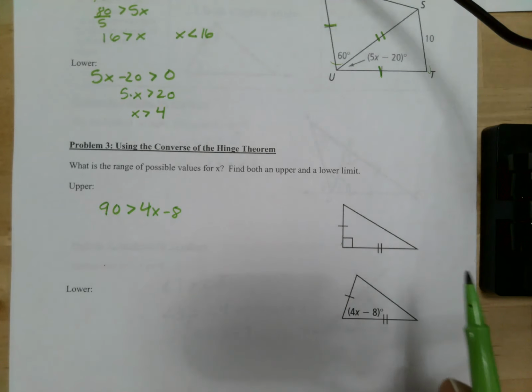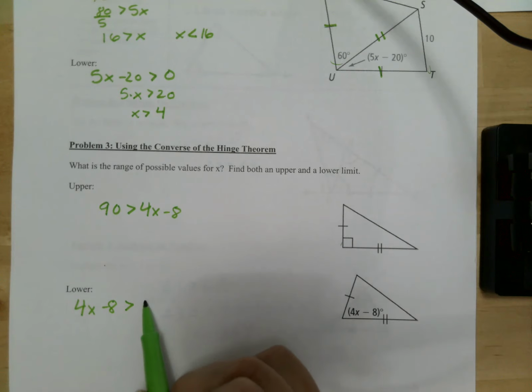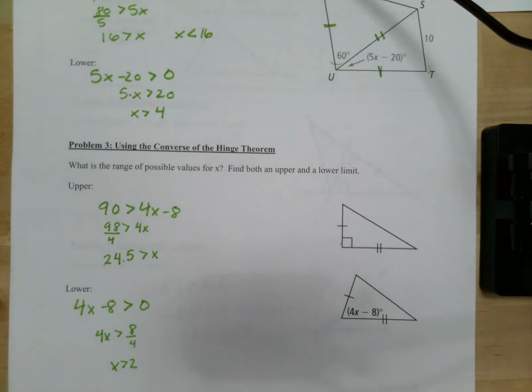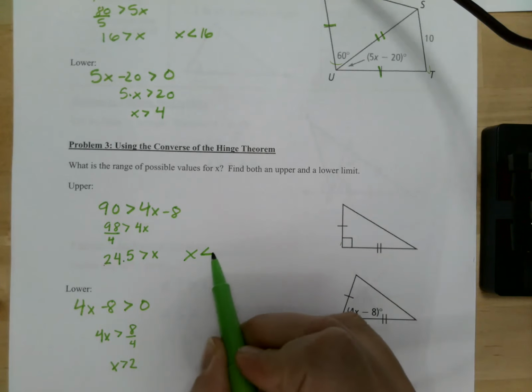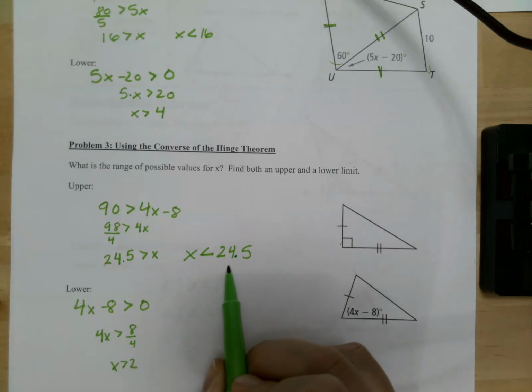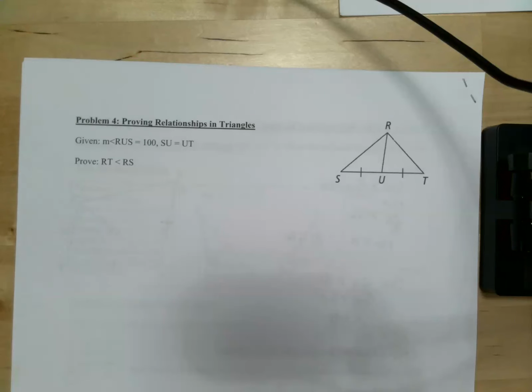So I want you to pause the video. Our lower limit is that the angle has to create an angle. So pause the video and solve both of those two equations. So x has to be less than, because again, I can rewrite this. Sometimes people prefer to rewrite it so that when they read it, x has to be less than 24.5 or x is greater than 2.